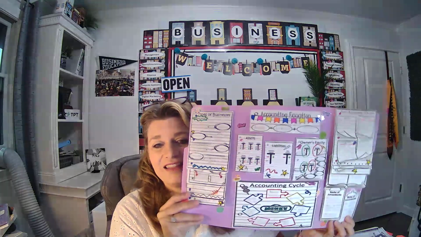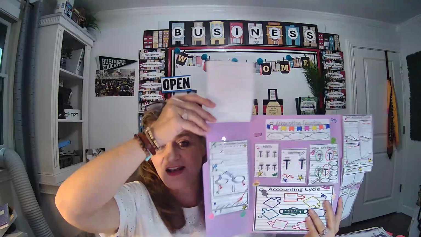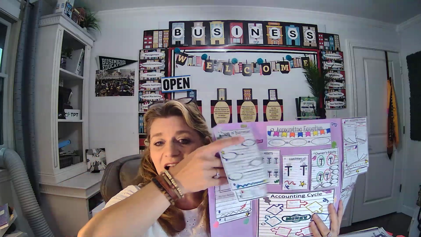This is what I used for accounting for years and years and years. And this is a regular folder. It is not a pocketed folder. It is a regular folder, and the students put their notes in here. Now, sometimes we put bell ringers on the back or critical thinking questions on the back of these. Note-taking system for accounting, Snip Notes.